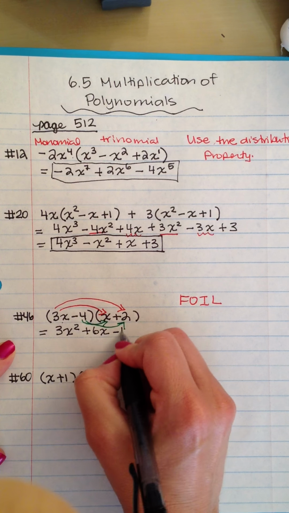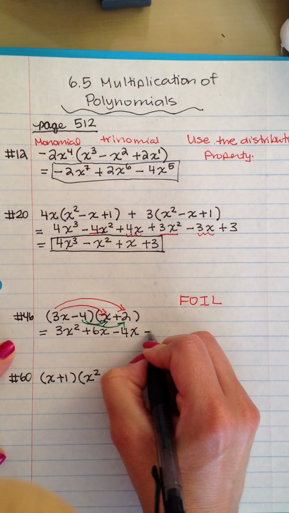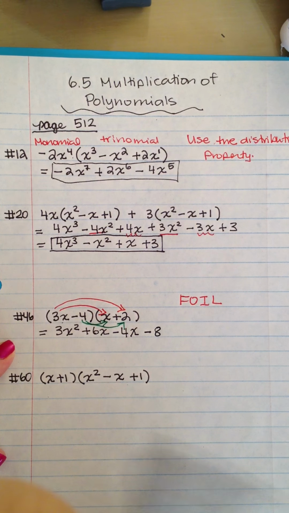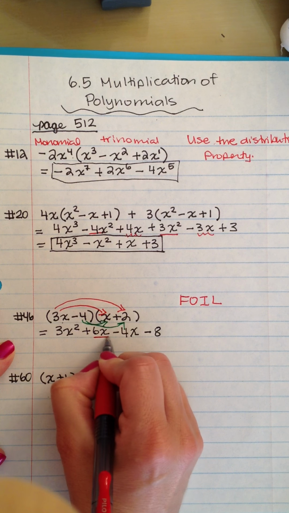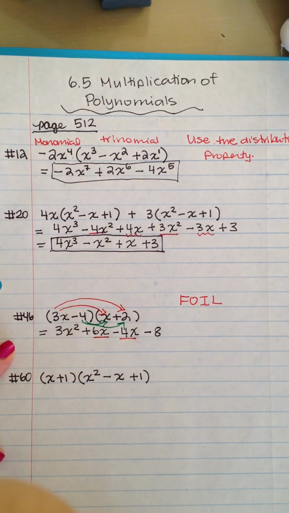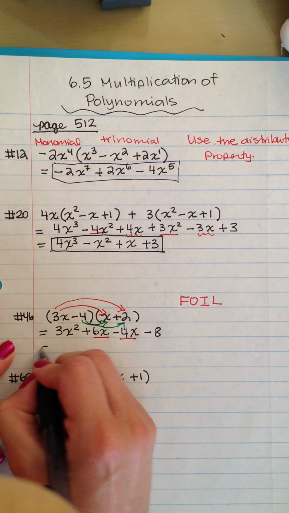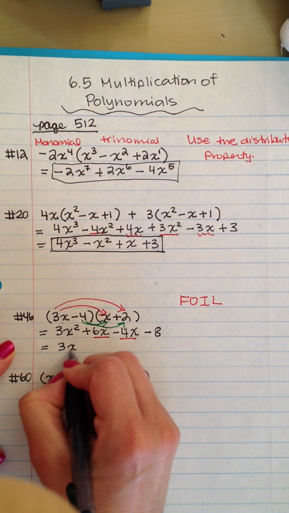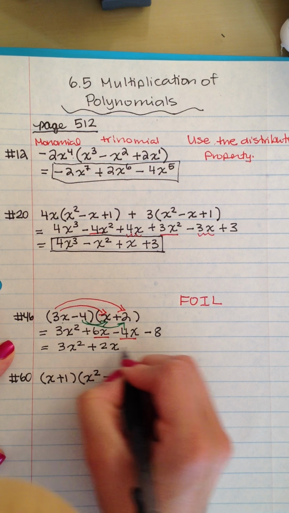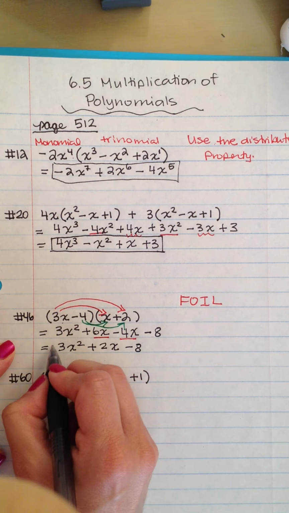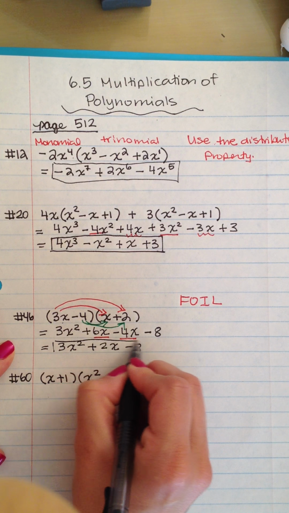We have negative 4x minus 8. Once that's done, look for like terms. They usually occur in the middle, plus 6x minus 4x, which gives us 3x squared plus 2x minus 8. And that's completely multiplied out.